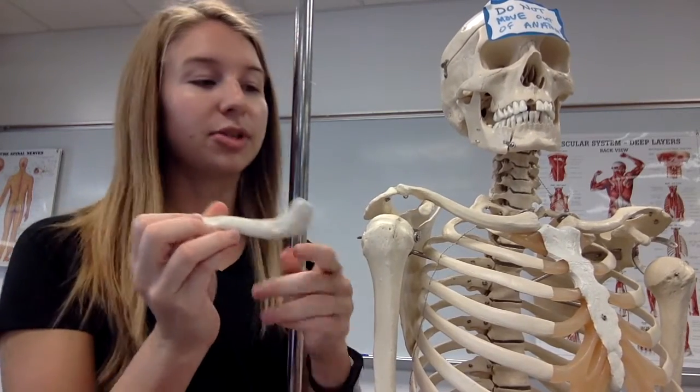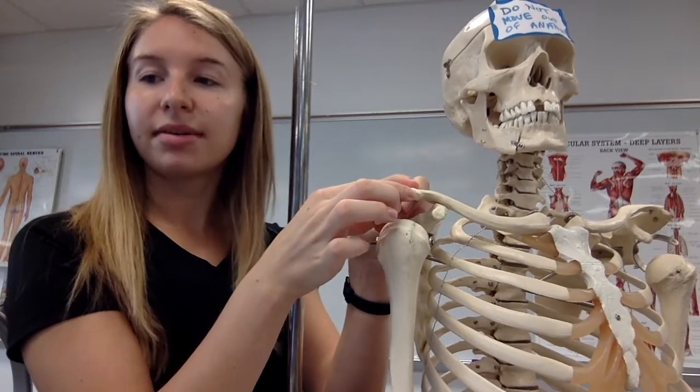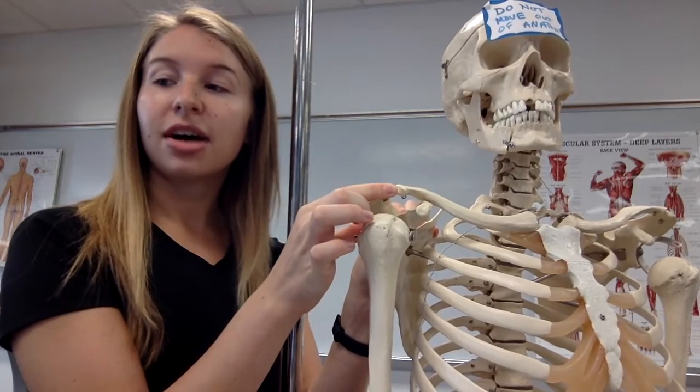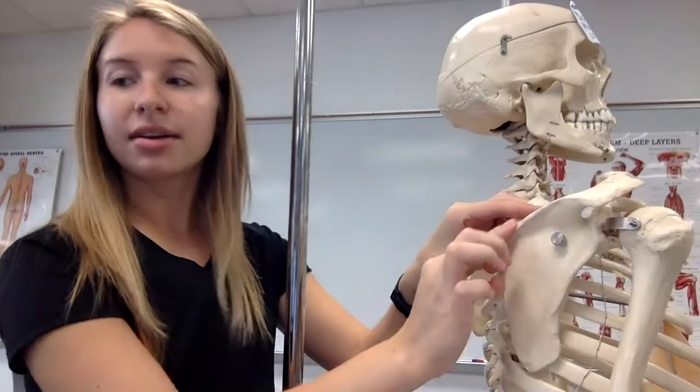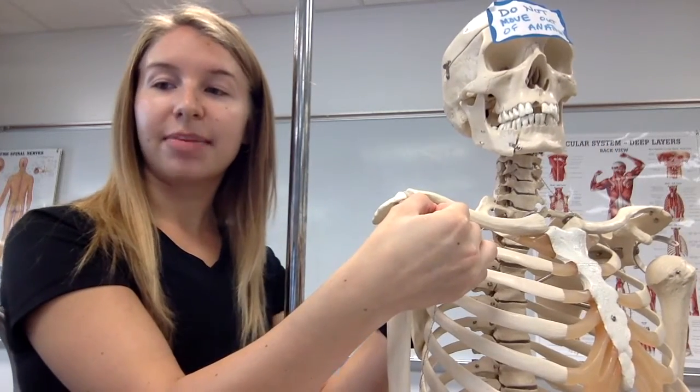Specifically, the AC joint involves the lateral, flatter end of the clavicle, which meets with the acromion process of the scapula. The acromion process is a large posterior projection arising from the spine of the scapula, not to be confused with the more anterior coracoid process of the scapula.